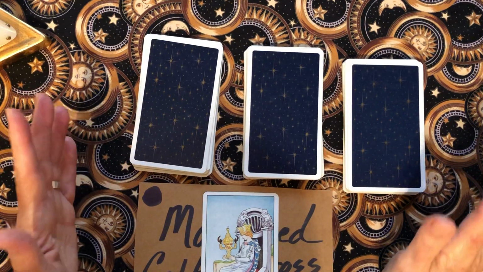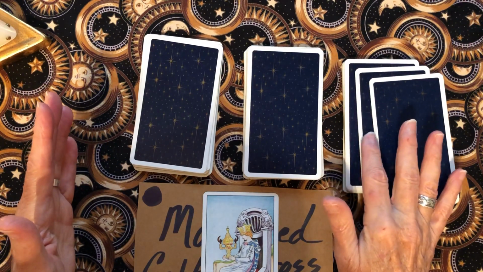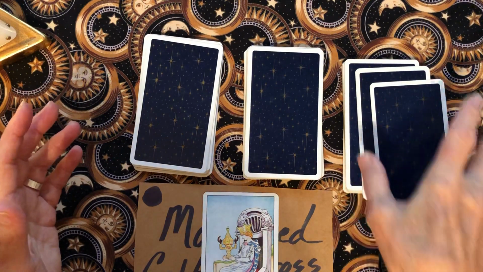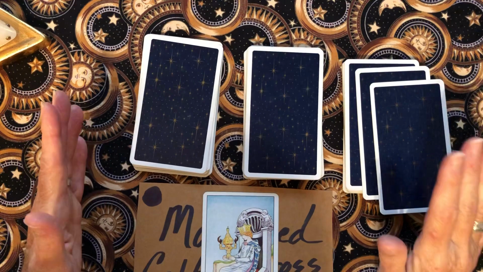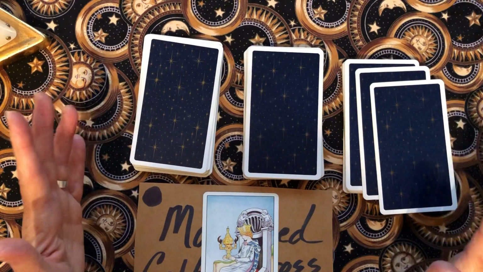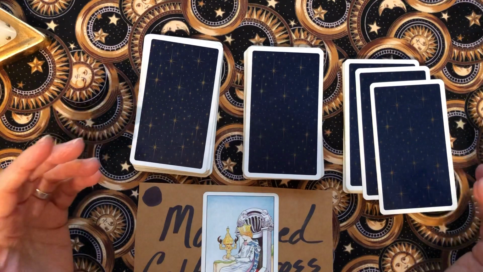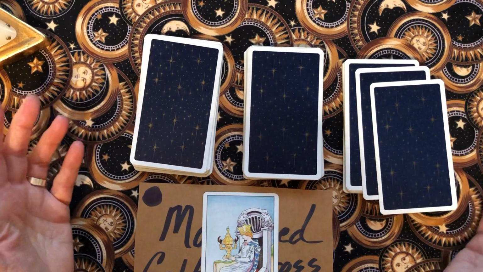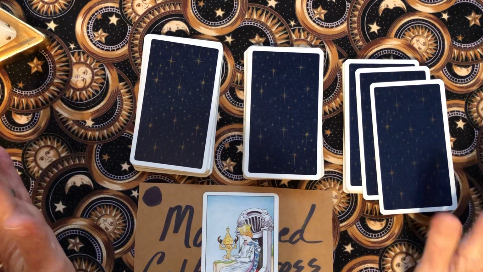I have often seen it where the cards for the spirit deck are like this, and that's when they go to try to conform them and put them into a nice, neat little pile. But that usually tells me that my client has brought in spirit guides or there's other influence here in the room that is going to be influencing this tarot reading.